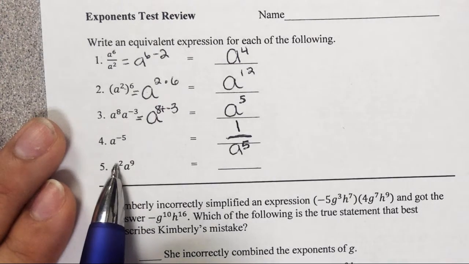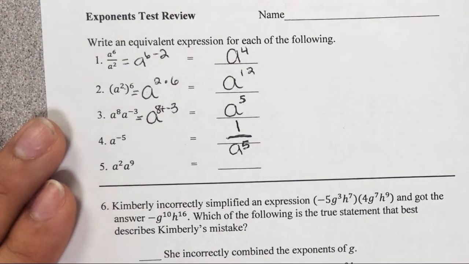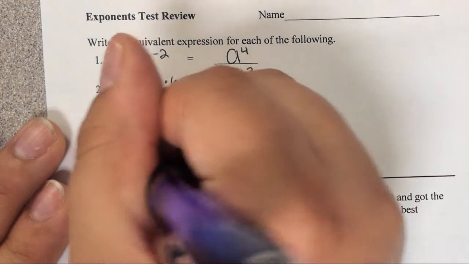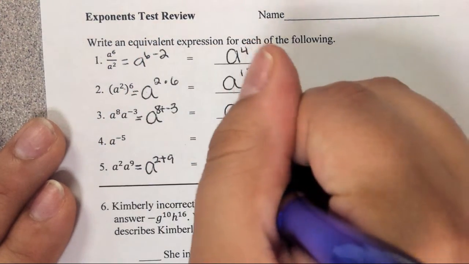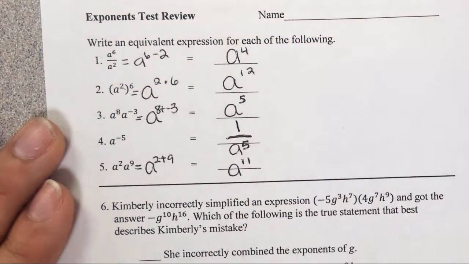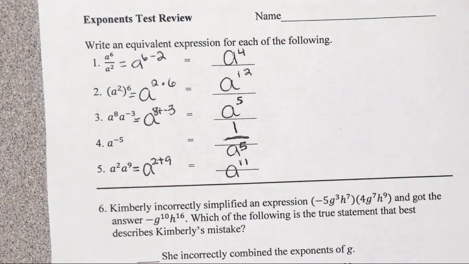Last but not least, I have a squared and a to the 9th. What am I going to do? Oh, they're multiplying. I add them. 2 plus 9 is 11. And that's my answer. Do I have any questions on 1 through 5?